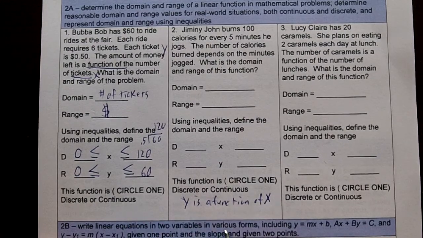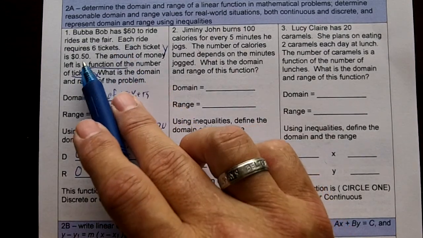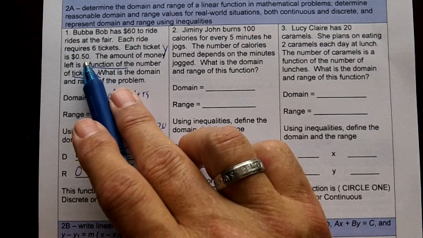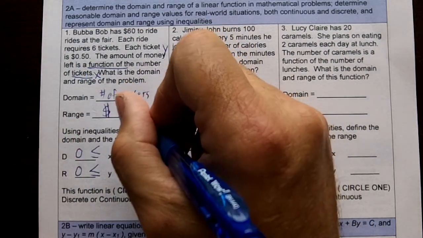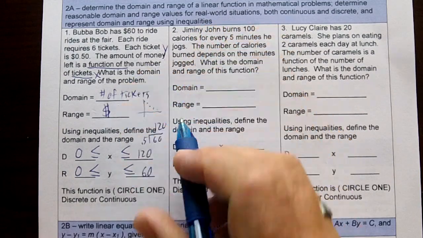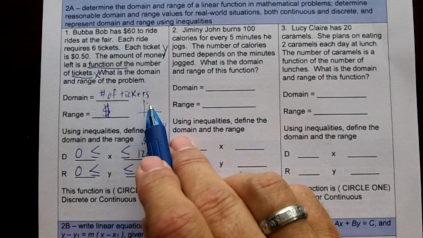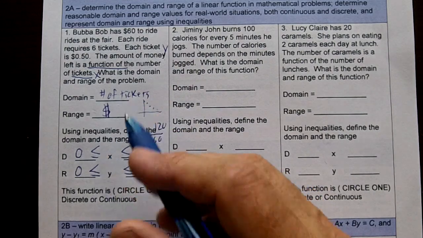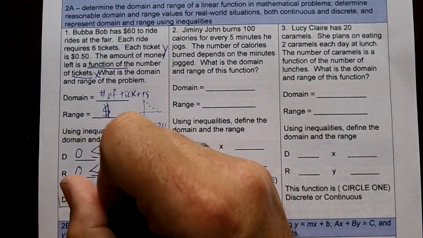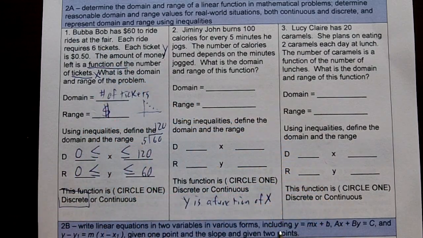And then, is this a discrete or continuous function? He is going to buy each ticket in terms of 50 cents. So if we had an xy axis, the amount of money he had would be graphed with dots. He's not going to spend 10 cents. He's going to spend 50 cents every time. This would be a discrete function because the amount of money he has is not dropping constantly.